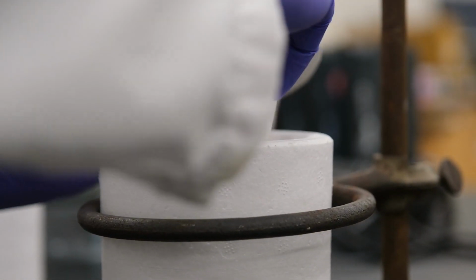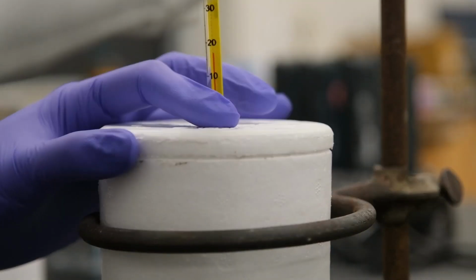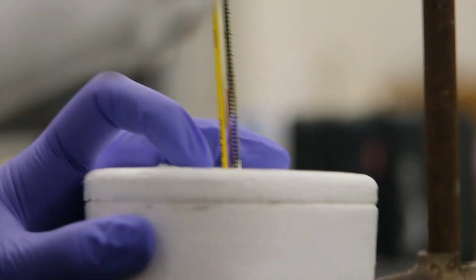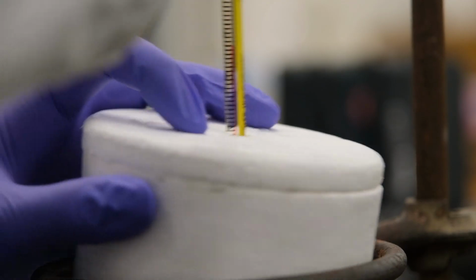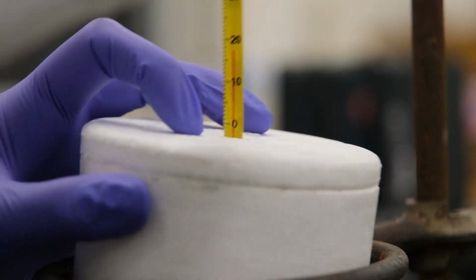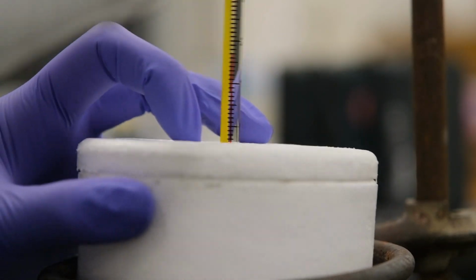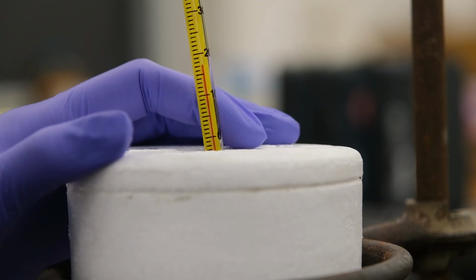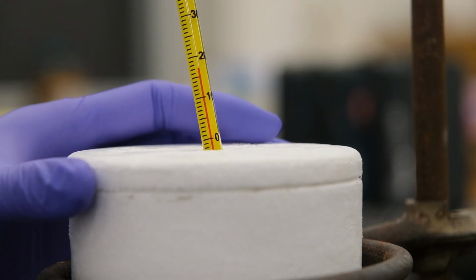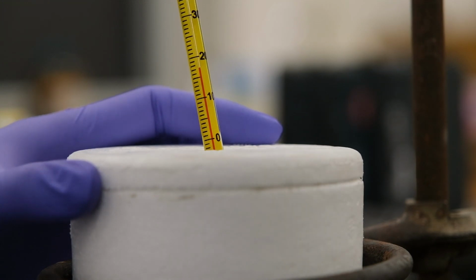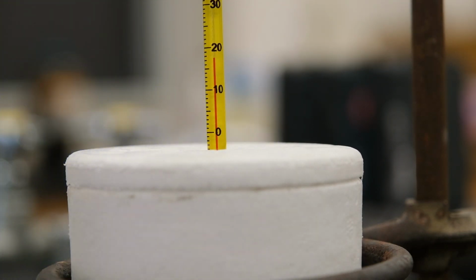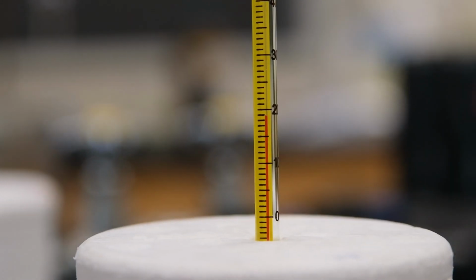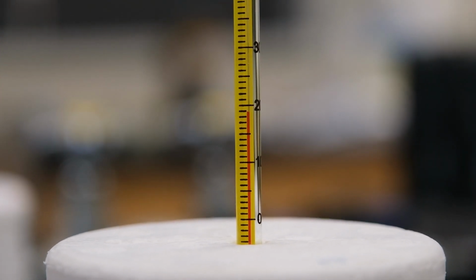We're going to stir it, and then we're going to record its maximum temperature to the appropriate number of significant figures as well. So now record its maximum temperature to the appropriate number of significant figures.